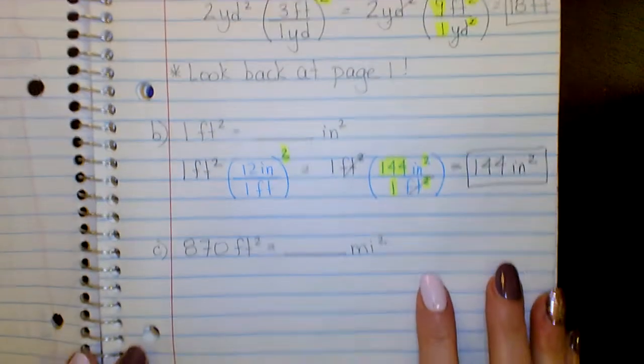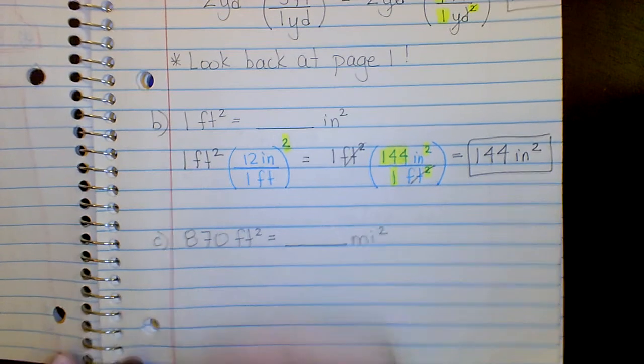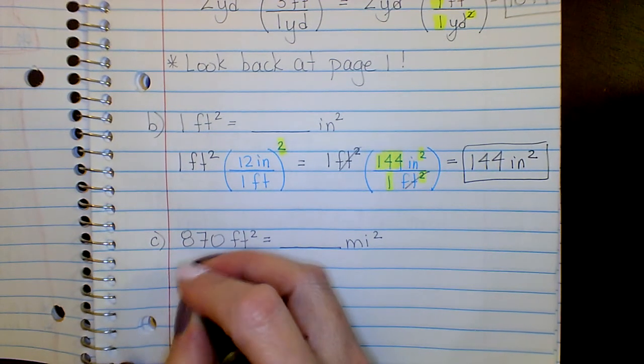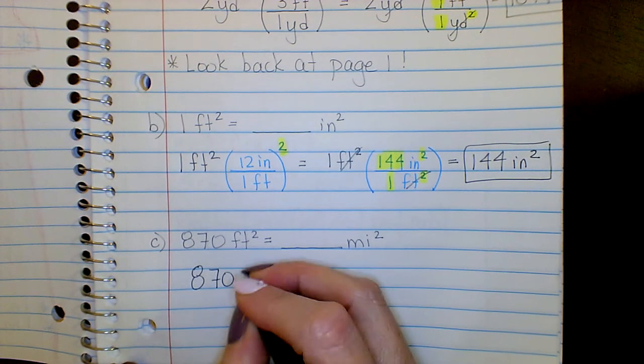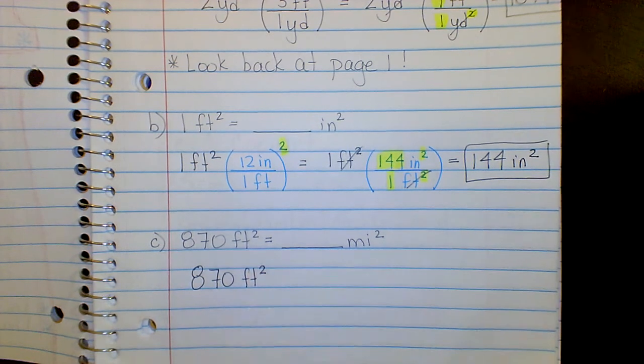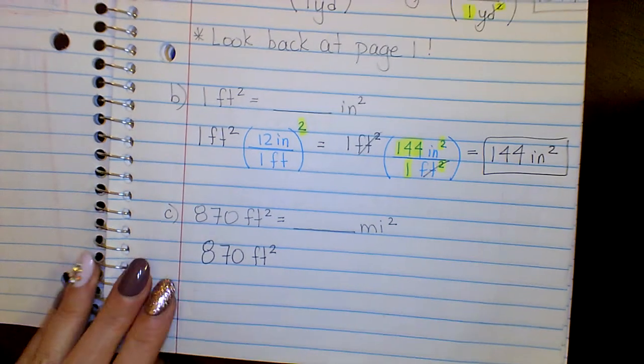870 square feet, converting to square miles. Okay, so 870 square feet. Oops, bumped the camera.